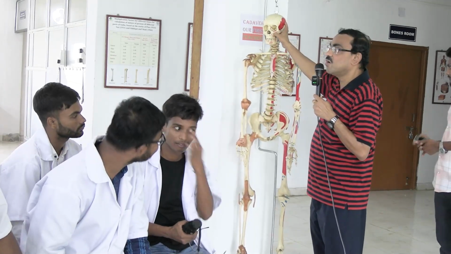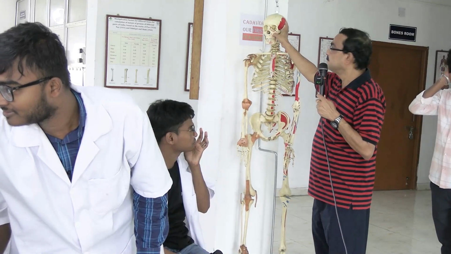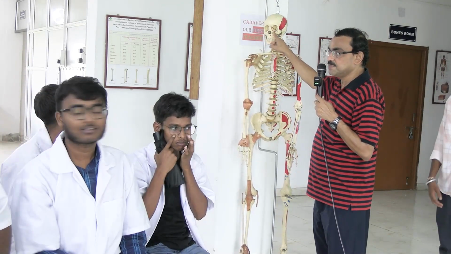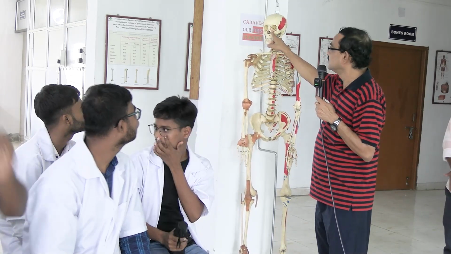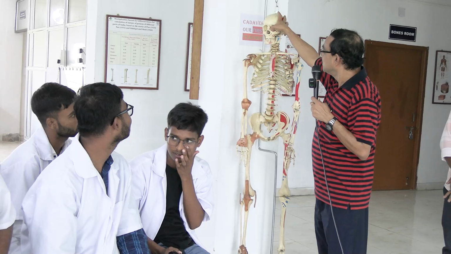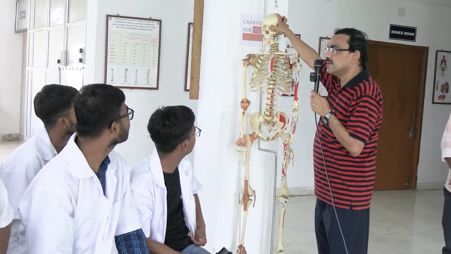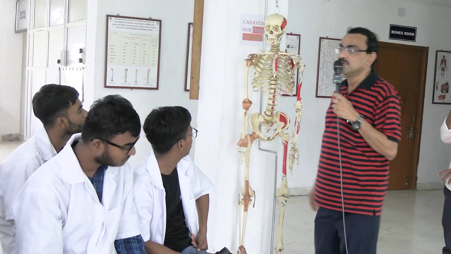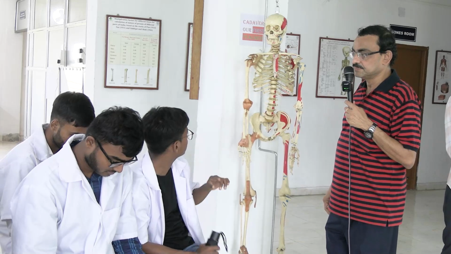How far can we go? Just 1 centimeter below the infraorbital margin, at the junction of the medial 1/3 and lateral 2/3 of the infraorbital margin. Okay.